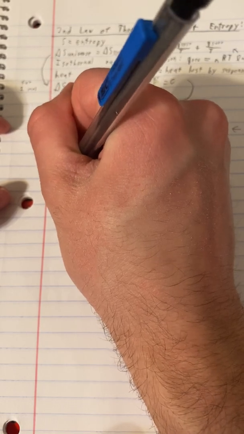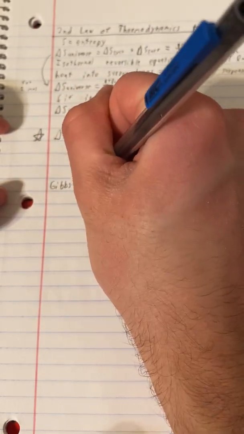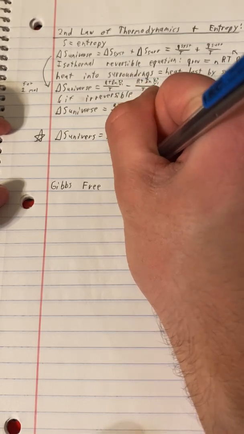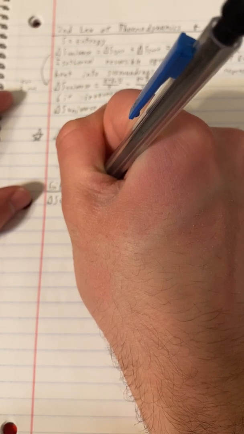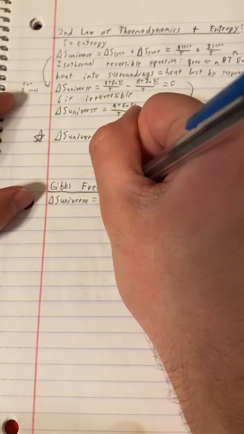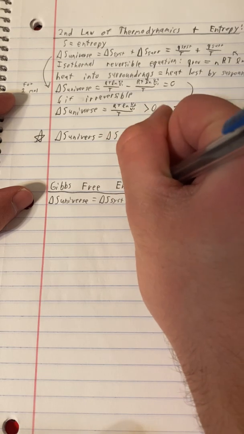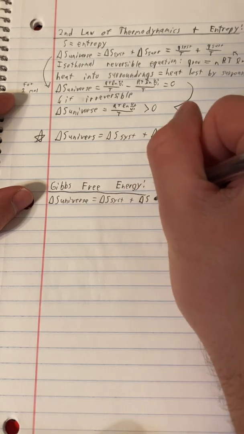So now we will go over Gibbs free energy. To get Gibbs free energy, we will first start off with our general change in entropy of the universe equals change in entropy of the system plus change in entropy of the surroundings.